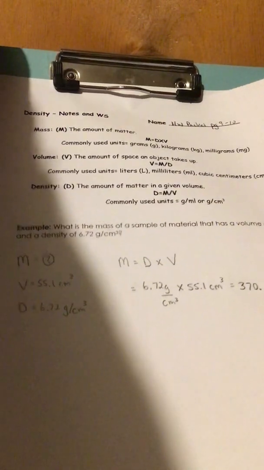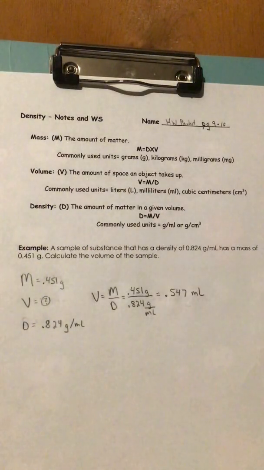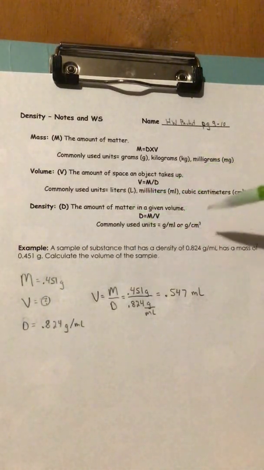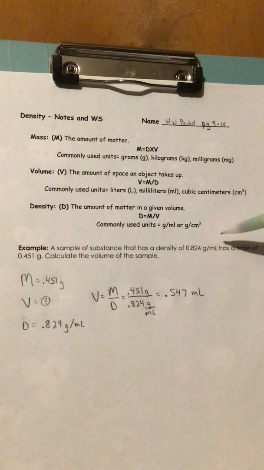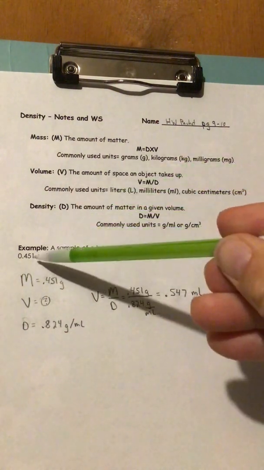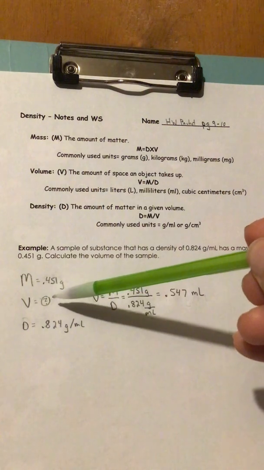Let's go to one more example here. Looks like I'm having a harder time making the switch. I think we got it. This time we have a density of 8.24 grams per milliliter, and we have a mass of 0.451 grams, but we don't know the volume.